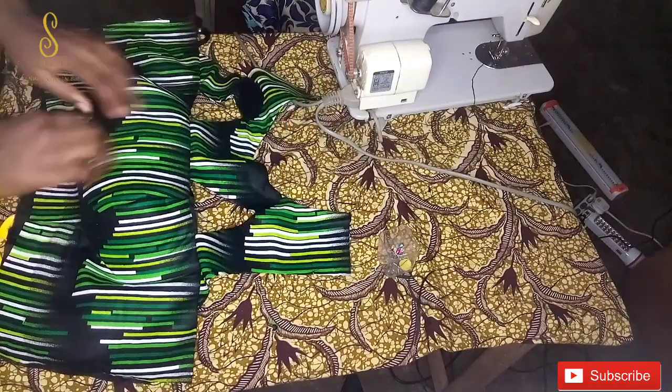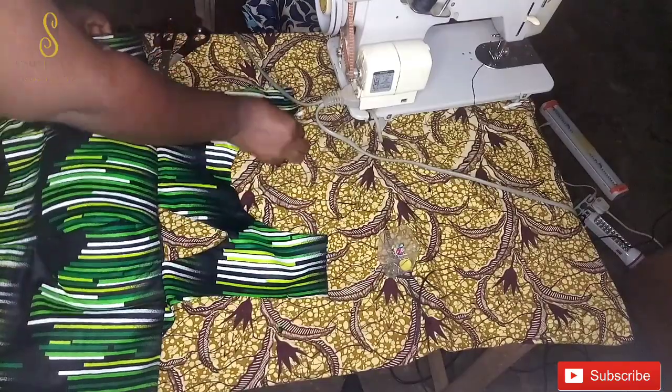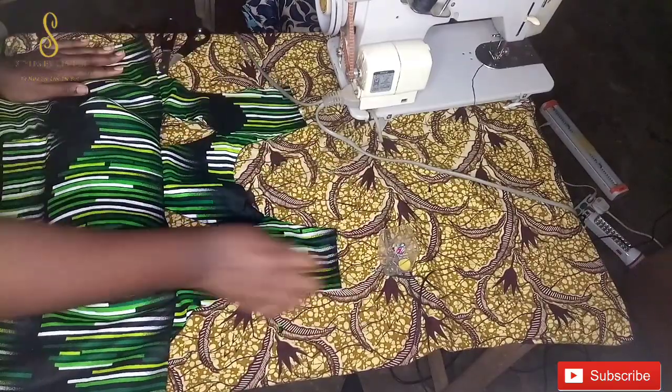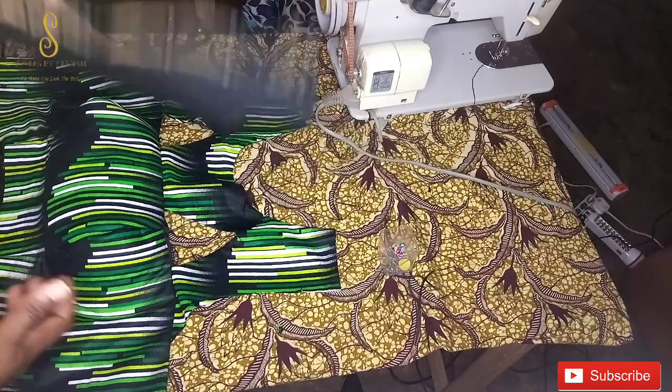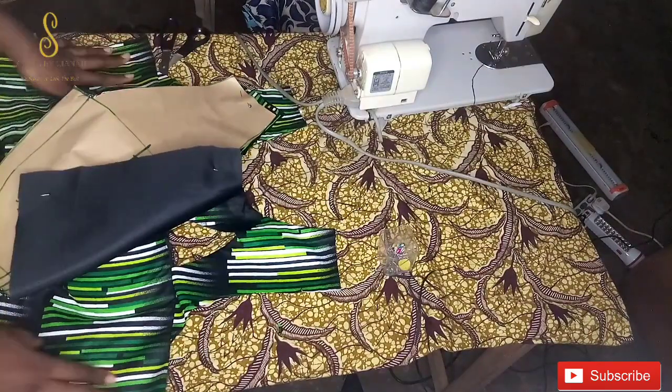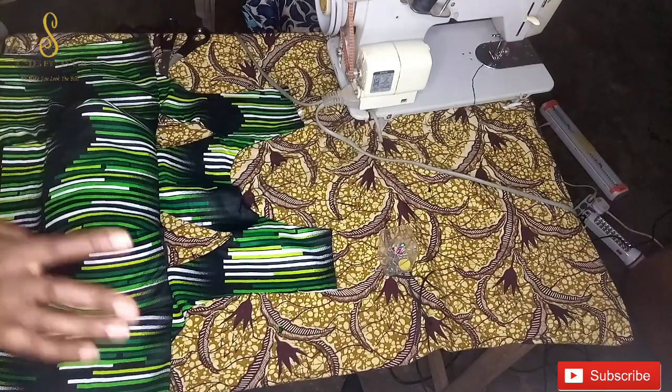So as you can see, the front pattern is ready. So there's no folding there because we aligned it properly. So the next thing I'm going to do is to work on my back panel, work on my peplum as well, join together, attach sleeve, attach zipper and every other thing, and I'll come back.